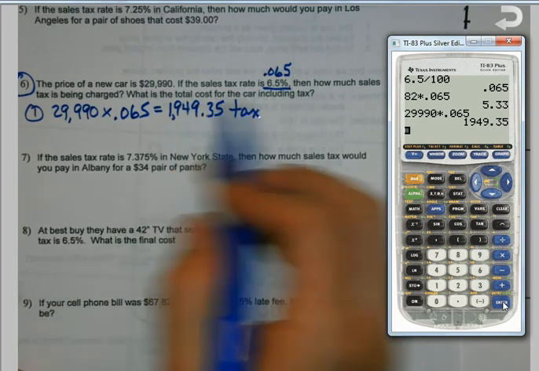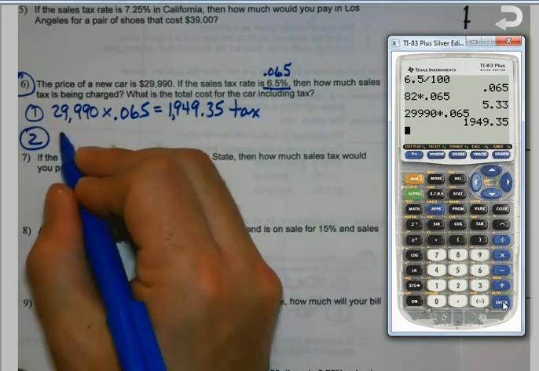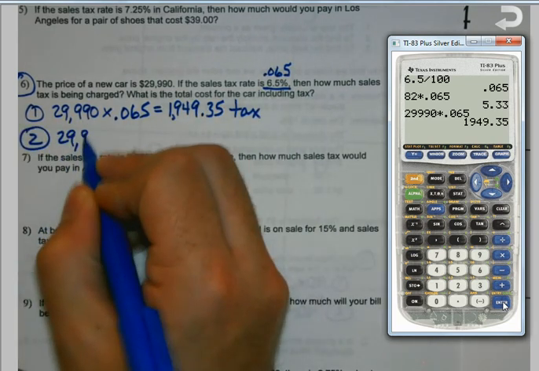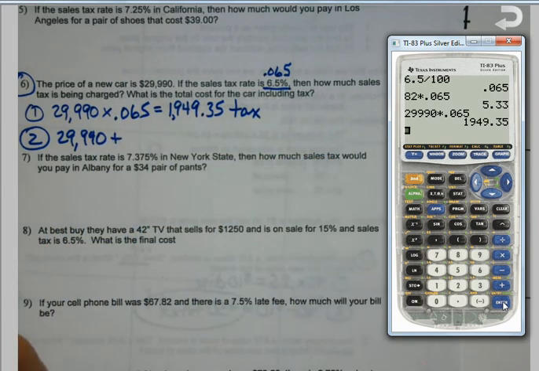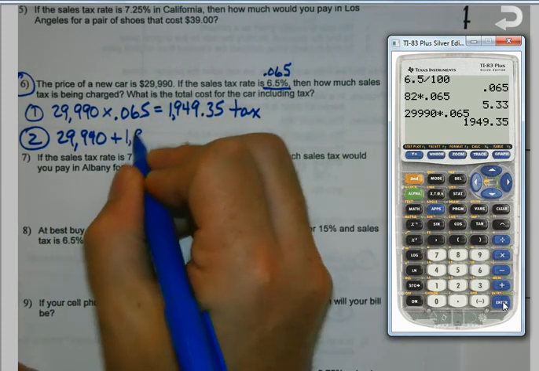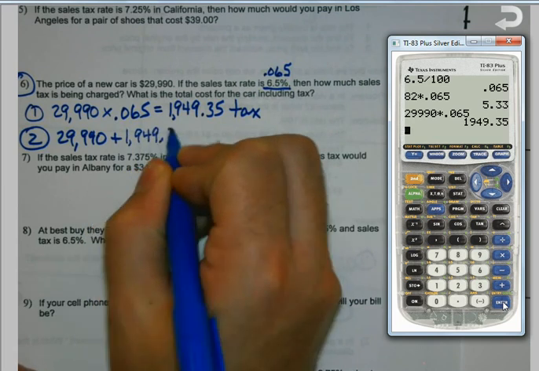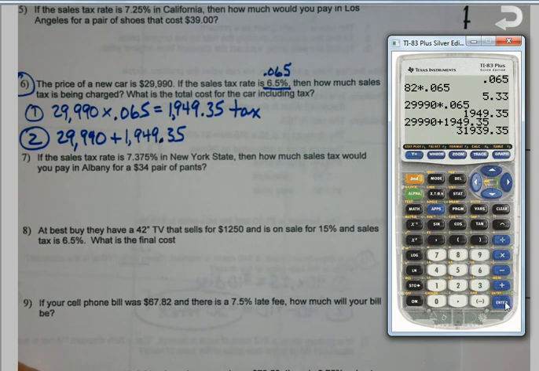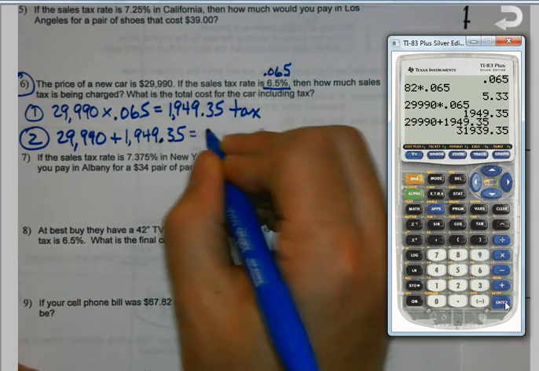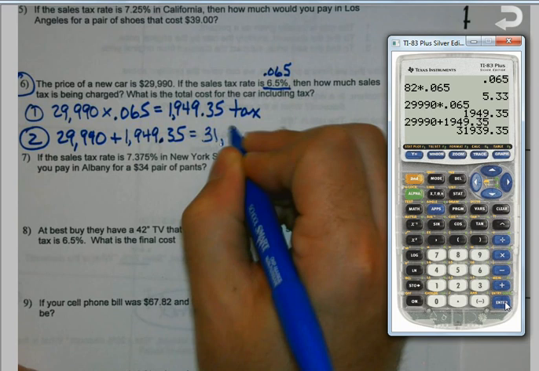So what's the total cost of the car including the tax? Well, $29,990. And this time it's not a discount, it's tax. Tax I have to add on, unfortunately, because it's more than I have to pay. Make sure I type this in right. Whew. I don't want to think about what that car payment would be.